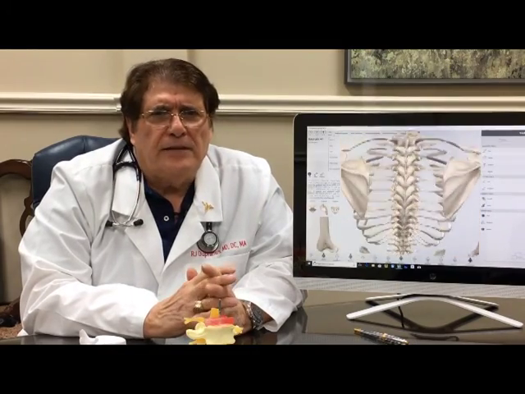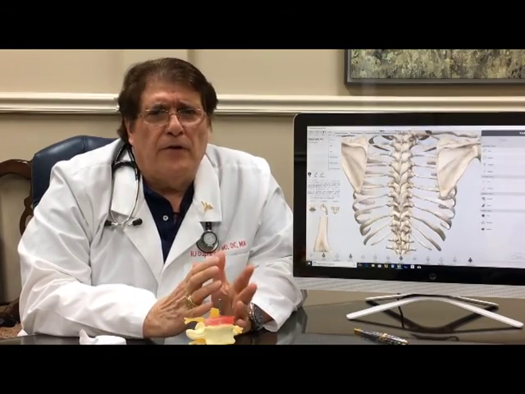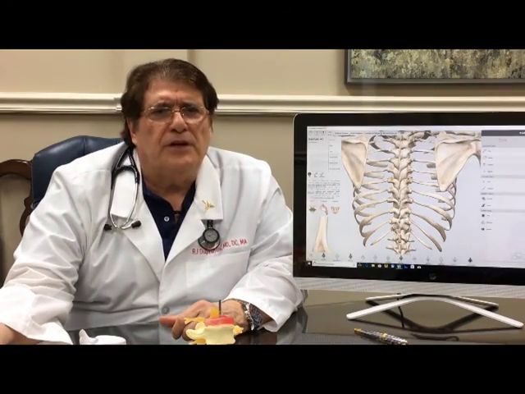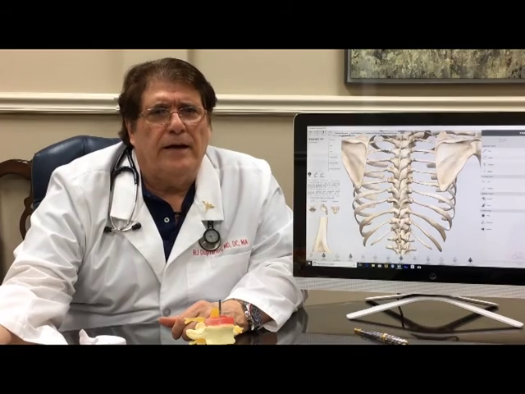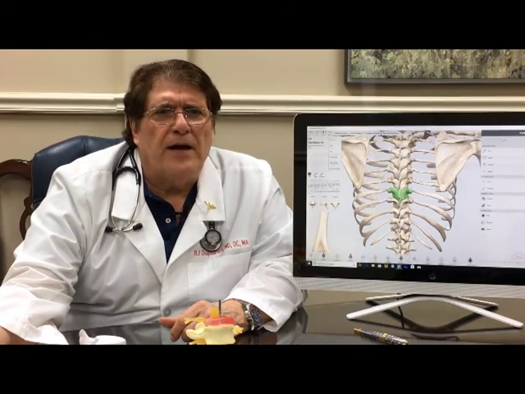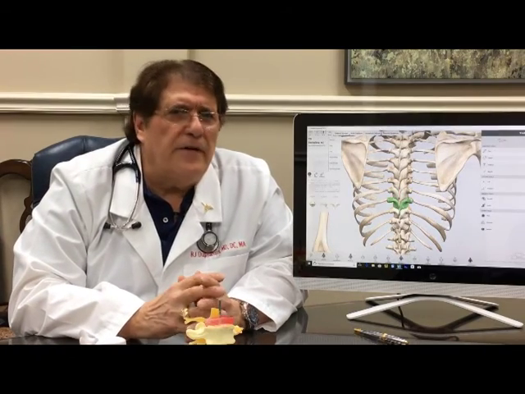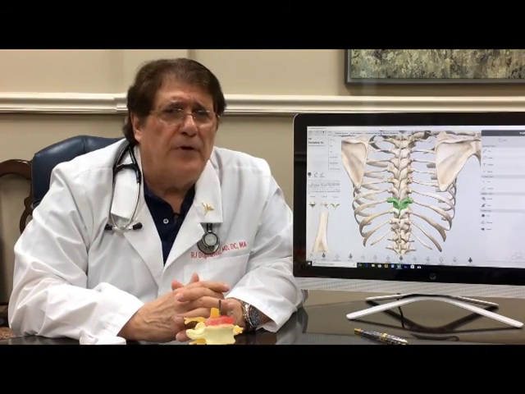And this is the thoracolumbar region of the spinal column, because of its junction in the mid-back, okay? As mentioned, the thoracic disc disorders, such as the herniation, make up a very small percent of problems in the thoracic spine.